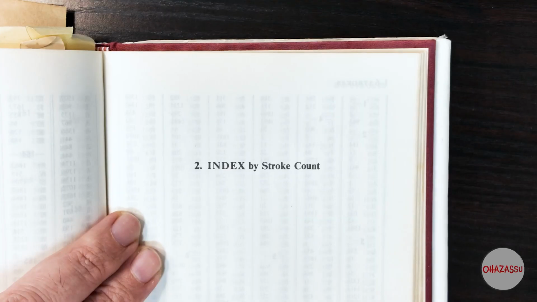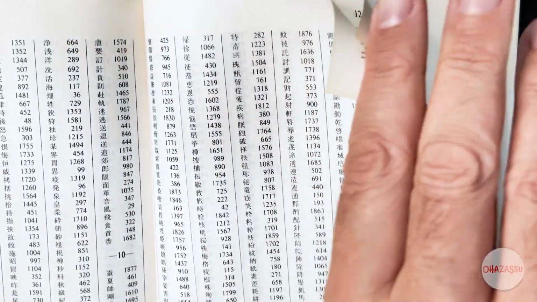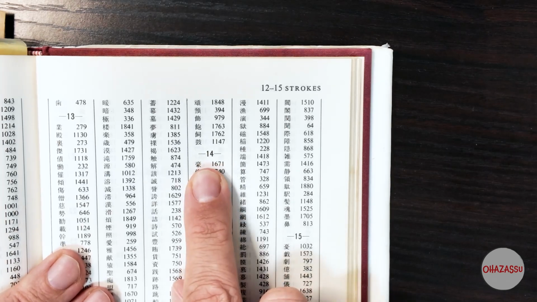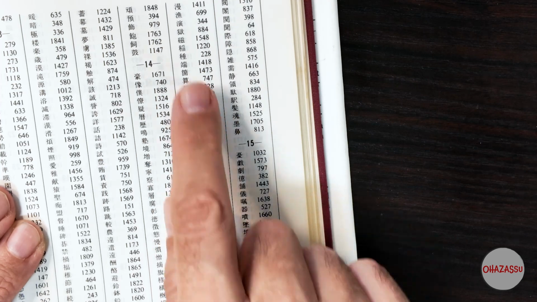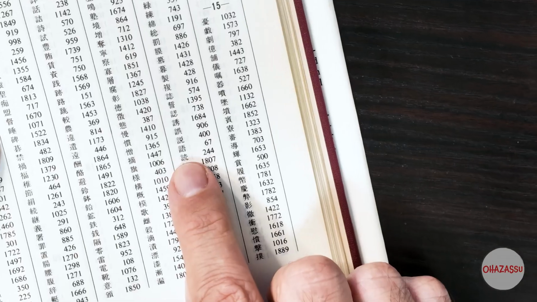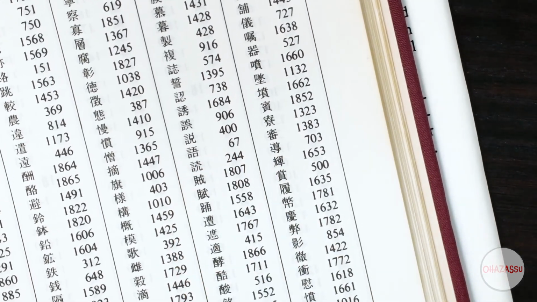As you can probably imagine, all we have to do now is jump to the section for 14 strokes in the stroke count index. We go there and we see that there's a large list. Now we're going to have to run our finger through all of these and see which one it is. As you can see, it's over here, and of course it has the same number as we found in the previous index, number 67.